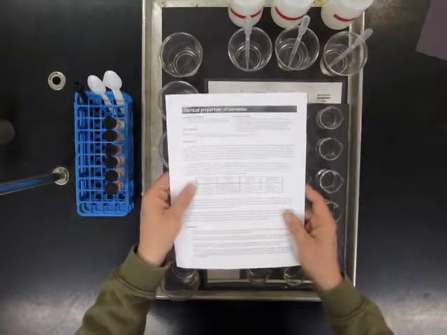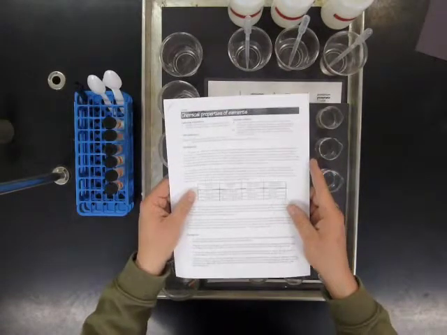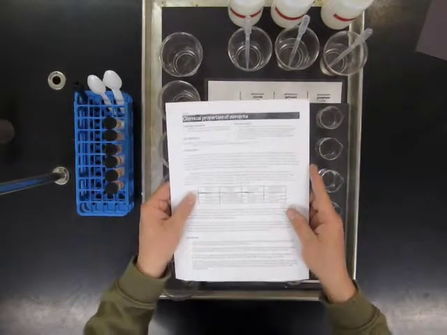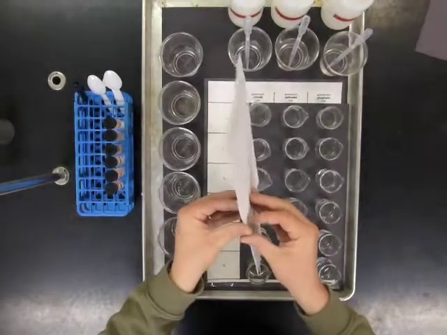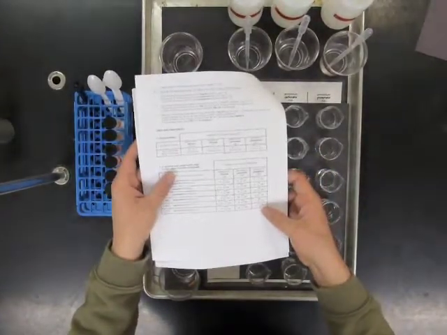Let's take a look at the results of the experiment, Chemical Properties of Elements. We'll begin by reviewing how we set up the experiment, and then we'll take a look at the results, how we obtained the data that we recorded on the back of the first page.